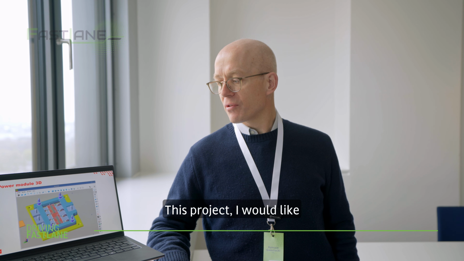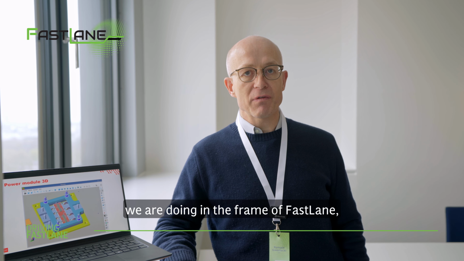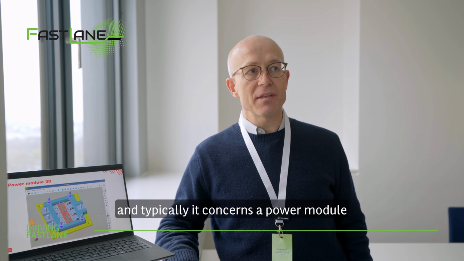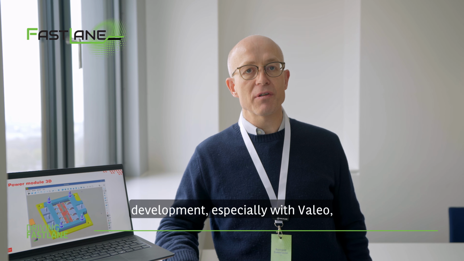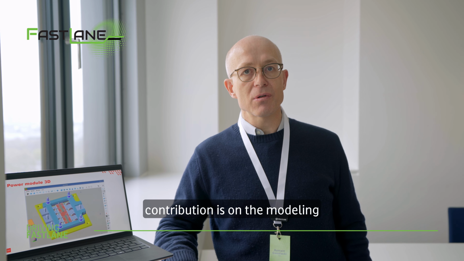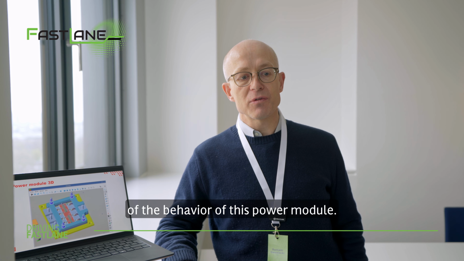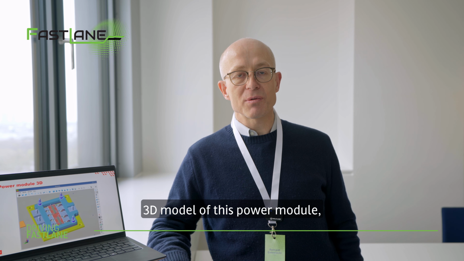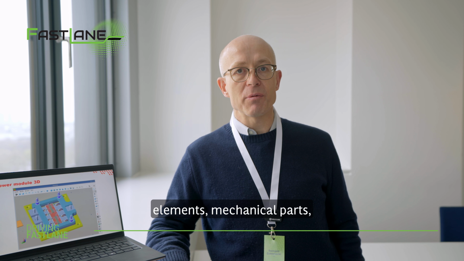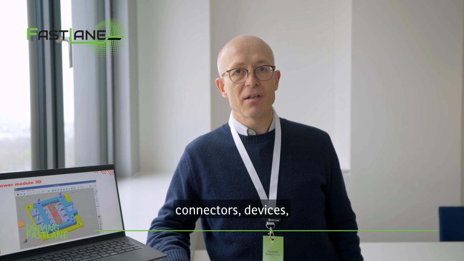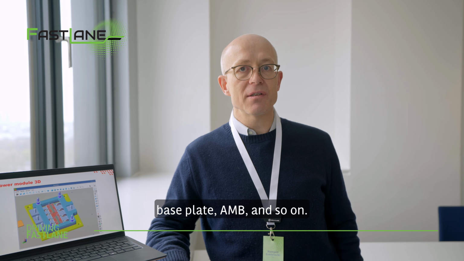In this project, I would like to present the activities we are doing in the frame of Fastlane, and typically it concerns the power module that is under development, especially with Valeo, in which our contribution is on the modeling of the behavior of this power module. Typically, we start from the 3D model of this power module that includes a lot of elements: mechanical parts, connectors, devices, base plate, AMB, and so on.